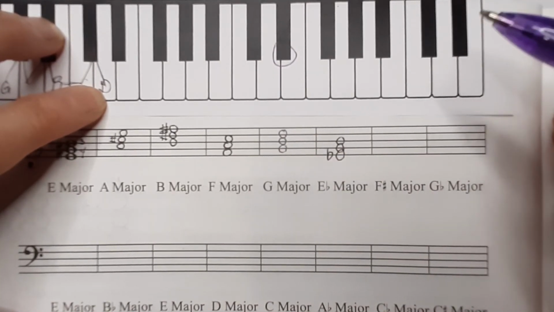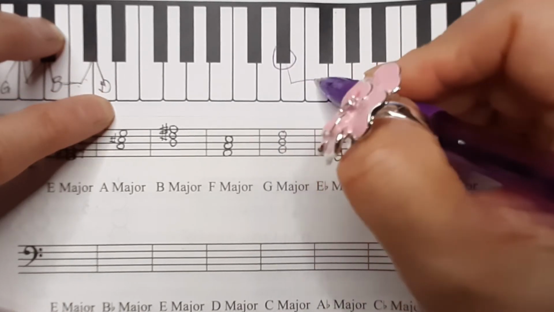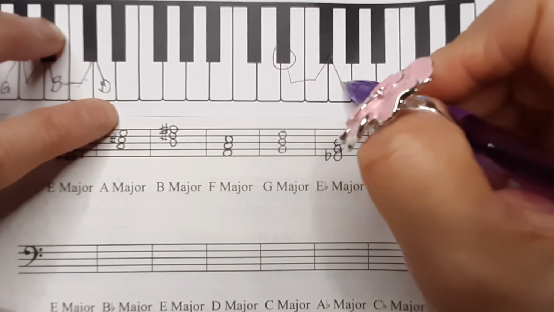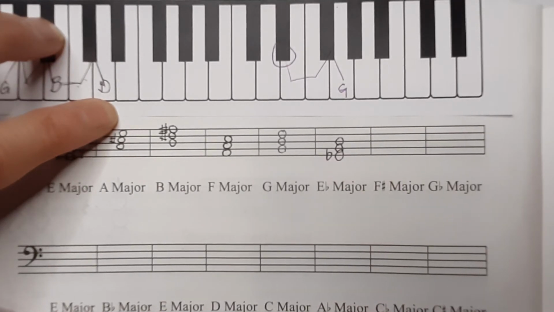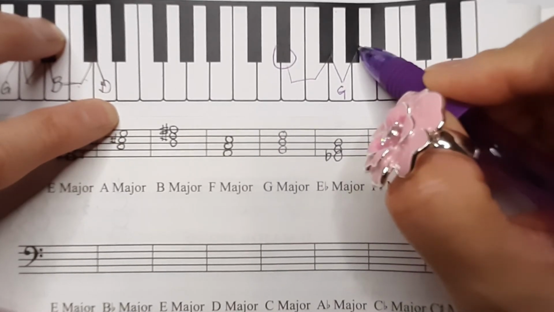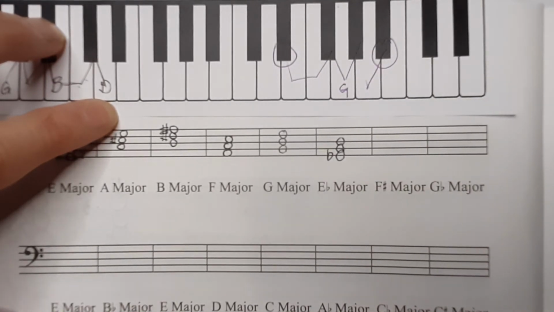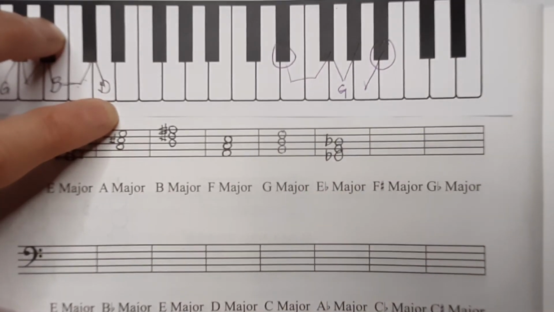How many half steps? 4 half steps. From E flat, 1, 2 F, 3 F sharp, and 4 G. So there's a G. Right? And now how many half steps from this G to B? 3 half steps. Here we go. Let's count it up. 1, 2, 3. What's that? Is that a B or is that a B flat? It is a B flat. So you're going to put the B flat sign right here. Get it?